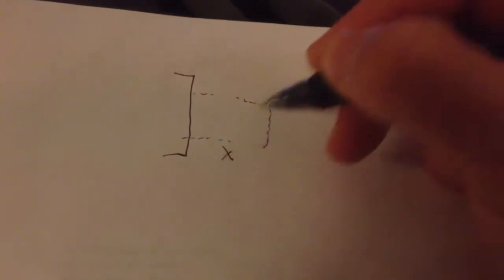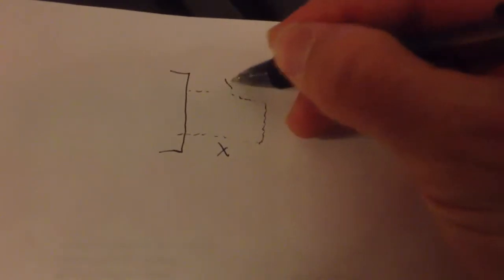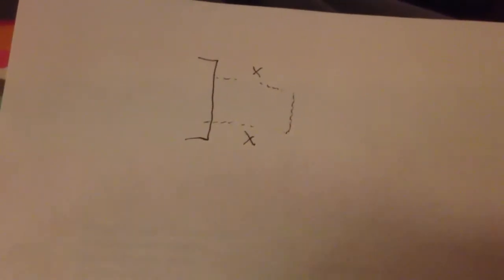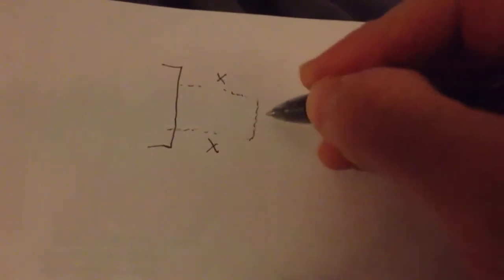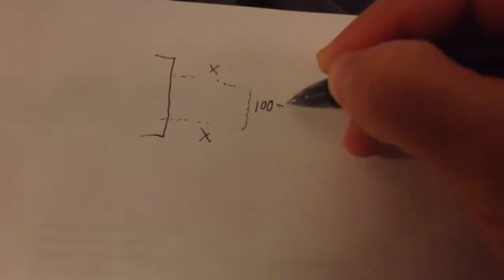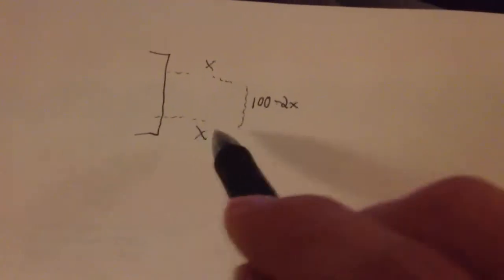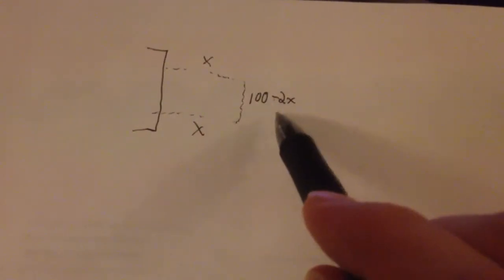This side is going to be X. That means this side will be X. And if you only have enough fence for 100 feet, then this side here is going to be 100 minus the two X's that you already have here and here. Because if you have 100 feet total, and you've already used X, and you've already used X, this would have to be 100 minus 2X.